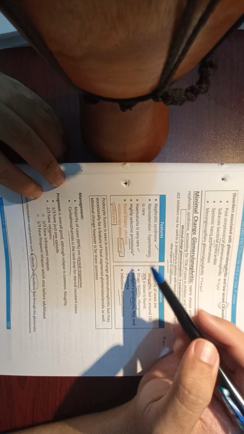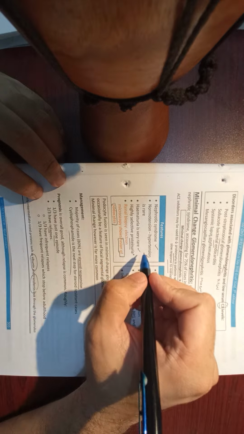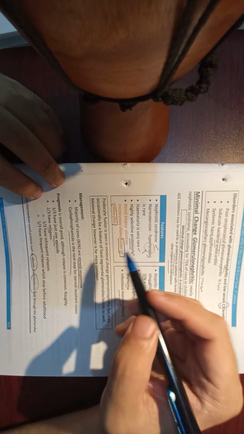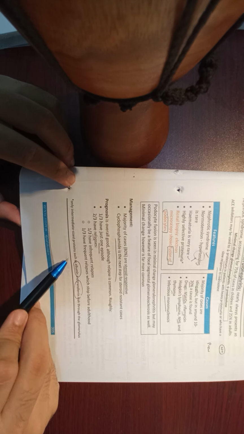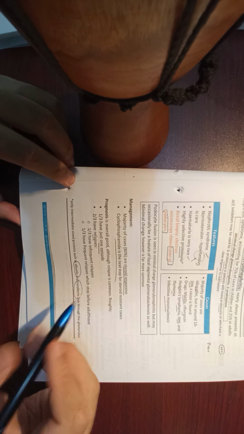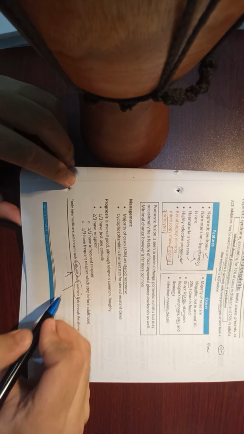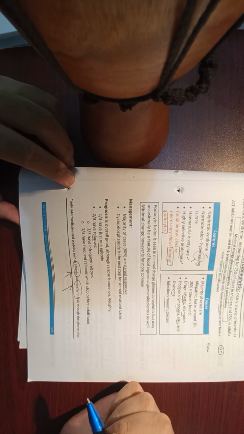So what are the features that you see in minimal change glomerulonephritis, nephrotic syndrome? Normal tension. Hypertension is rare. It's usually a presentation of nephritis. Hematuria is very rare, as I've said. Highly selective proteinuria. So what is the star? Okay, the star is here. Only intermediate sized proteins such as albumin and transferrin leak through the glomerulus. So what do you think will happen to serum albumin? It will be very low.